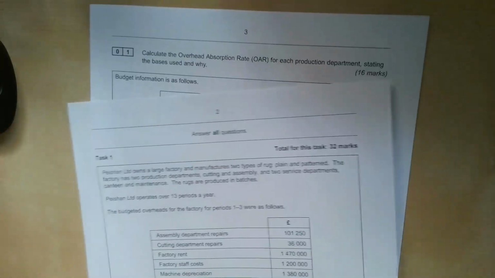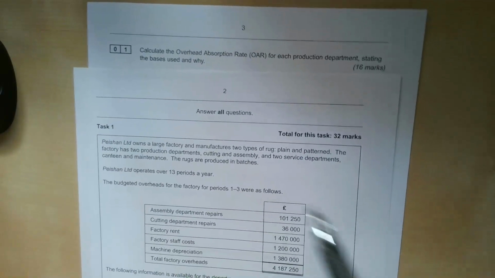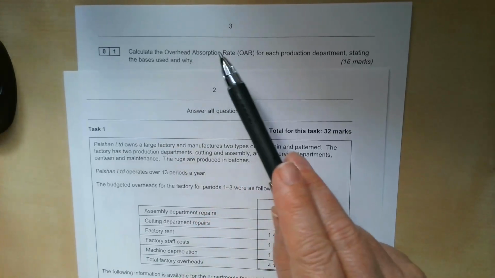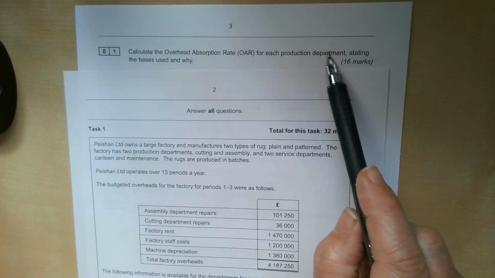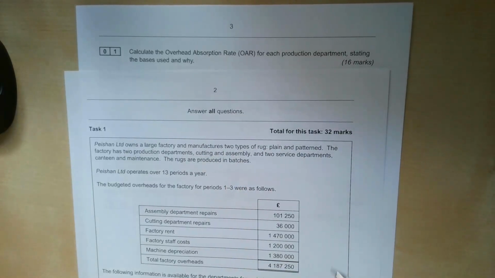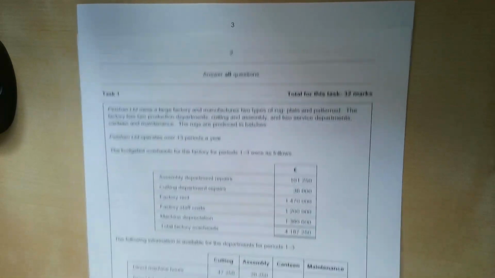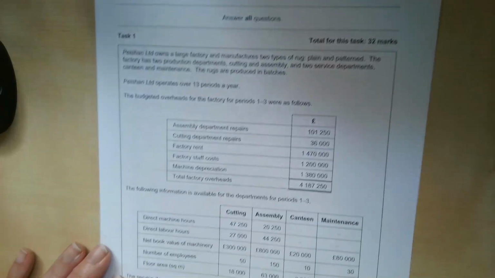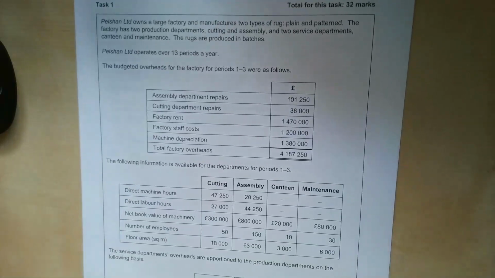And what they're asking us to do, task 1, this is as far as we're going to go, this 16 mark part today: calculate the overhead absorption rate, OAR, for each production department, stating the bases used and why. And no clue really as to how we're going to get there. So let's just read the information and see what we can remember about overhead absorption costing.